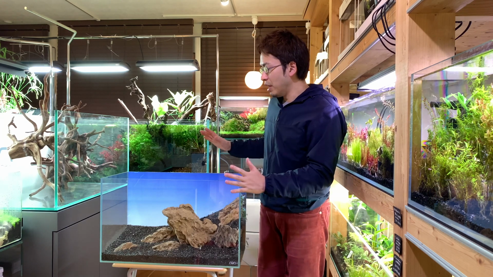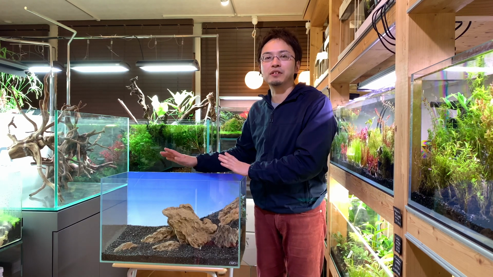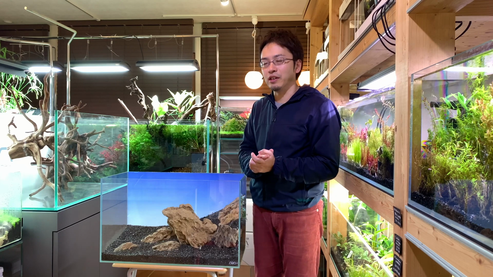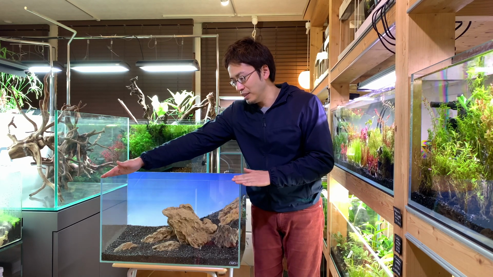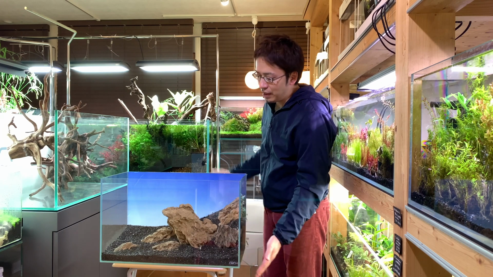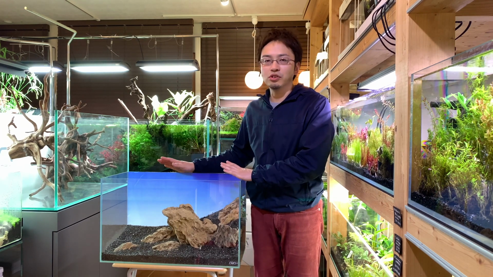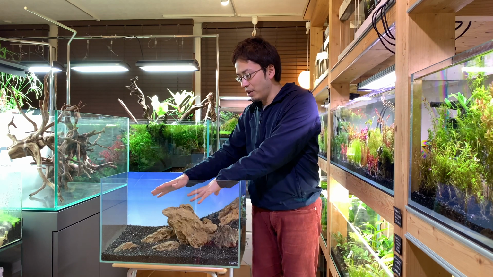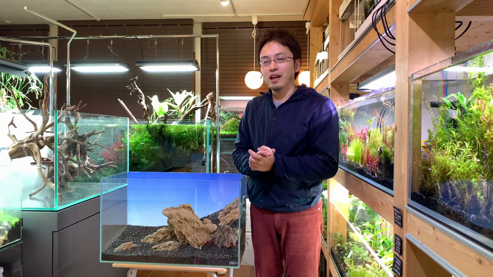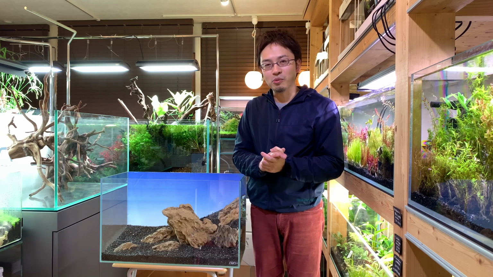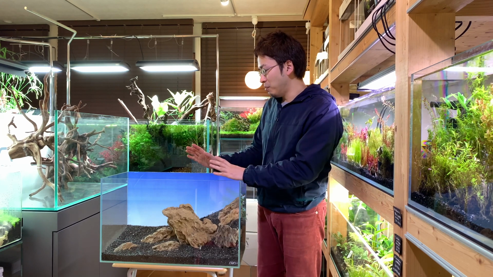The planted aquarium we are using today is a 60 cm aquarium, and this is called a standard aquarium. The width is 60 cm, the depth is 30 cm, and the height is 36 cm. For the standard 60 cm aquarium size, how large the primary stone should be is what I hope you pay attention to in this video.